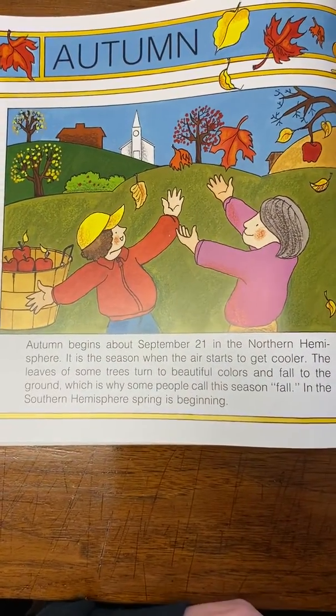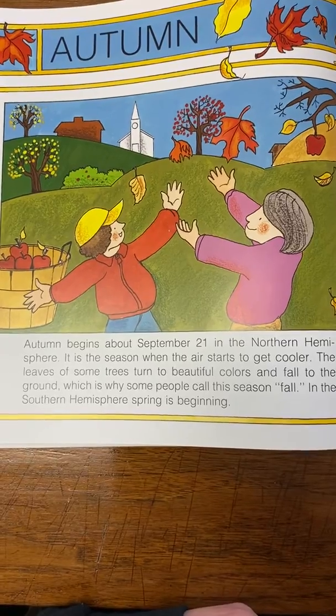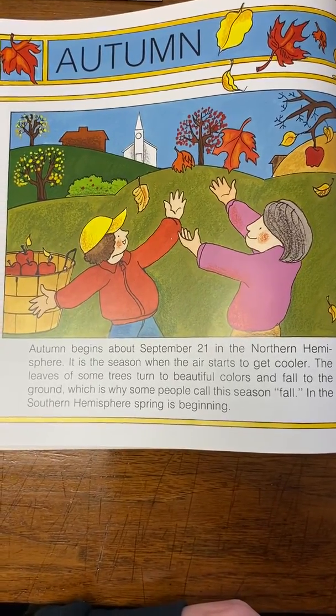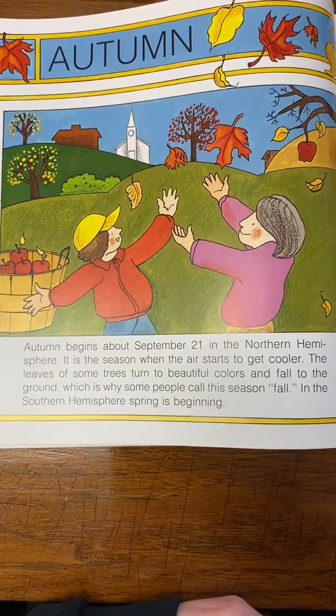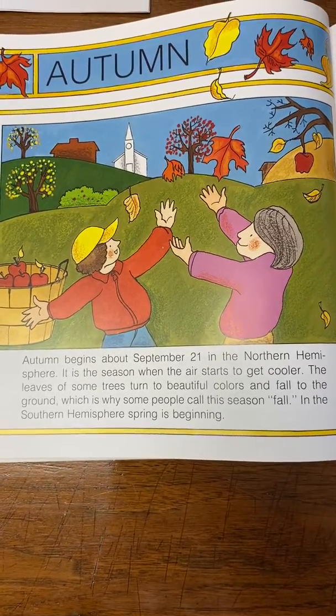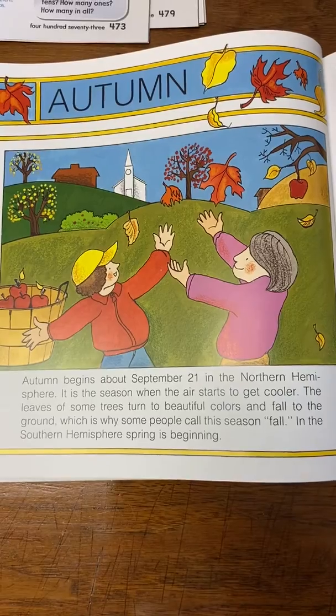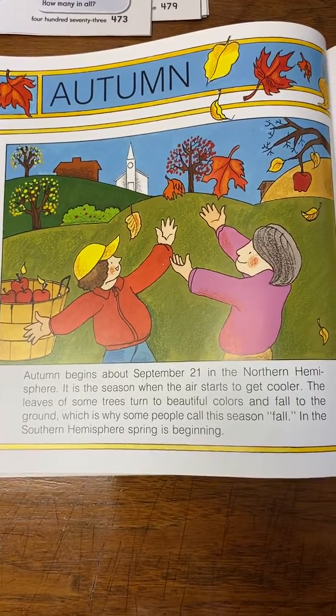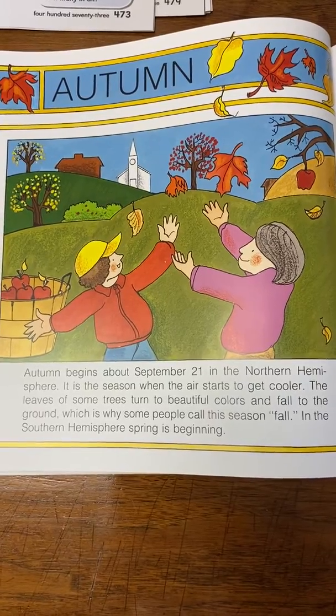Autumn. Autumn begins about September 21st in the northern hemisphere. It is the season when the air starts to get cooler. The leaves of some trees turn to beautiful colors and fall to the ground, which is why some people call this season fall. In the southern hemisphere, spring is beginning.